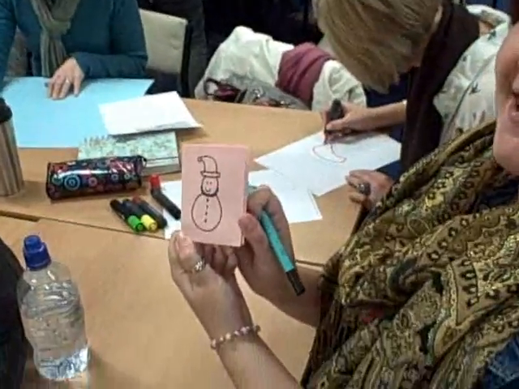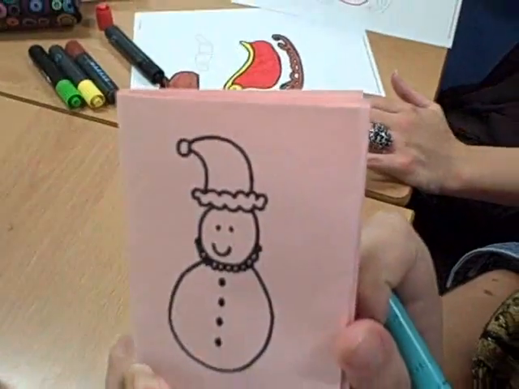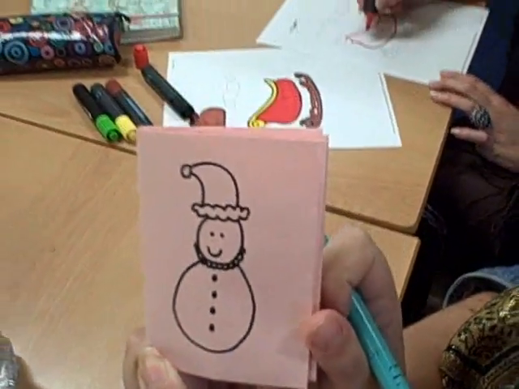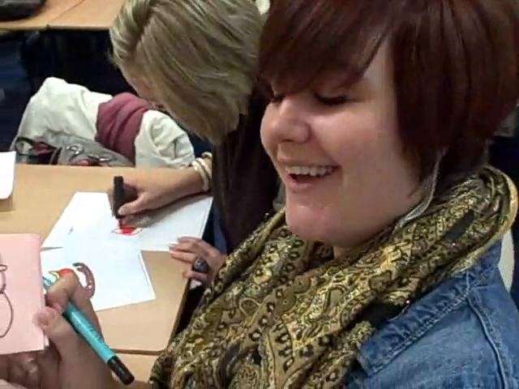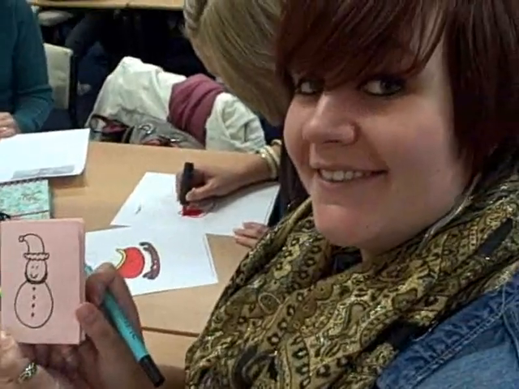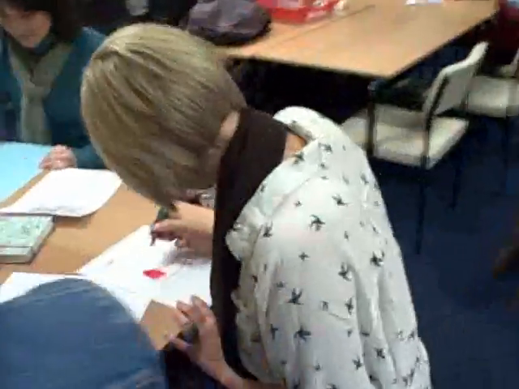Megan, hi. Hello. What's on your card? This is Santa. Oh look, it certainly is. He's beautiful with his nice beard and buttons and hats. He looks a bit like a snowman. He looks a bit Amish as well, I think. I think you're right. Very good. And what role is he going to have in our play? Going on an adventure. Exciting.